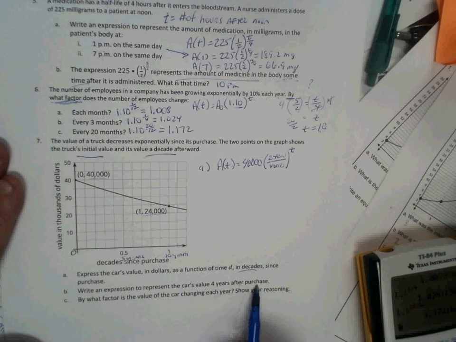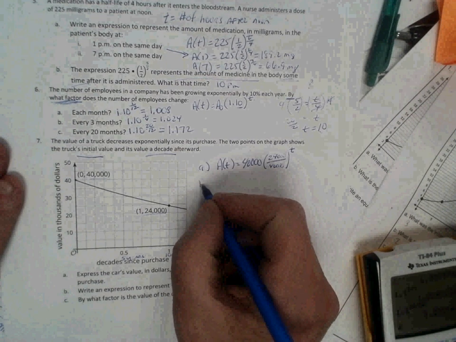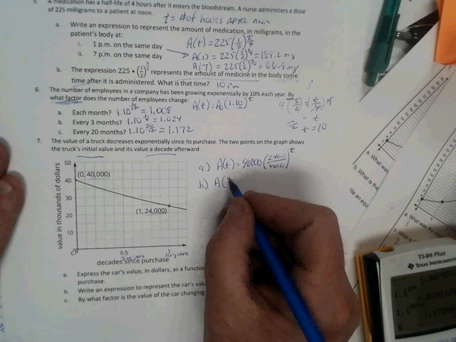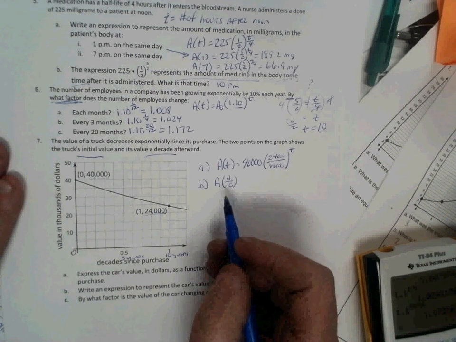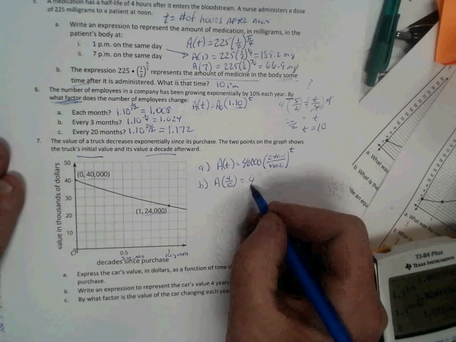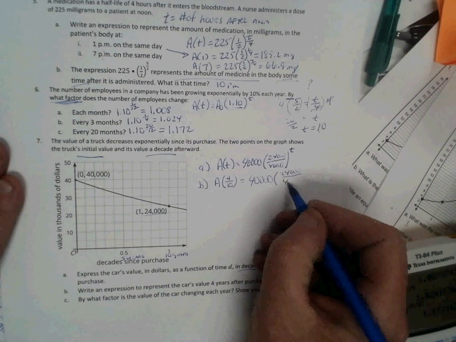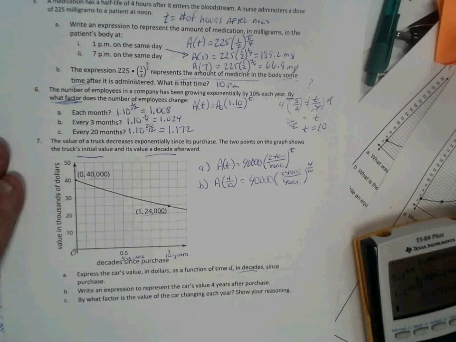Now it says write an expression to represent the car's value 4 years after purchase. So 4 years is 4 divided by 10 decades. It's 4/10 of a decade. So B becomes A of 4 over 10, the number of years over the number of years in a decade, equals 40,000 times 24,000 over 40,000 raised to the 4 over 10.